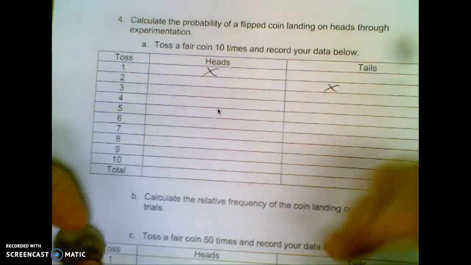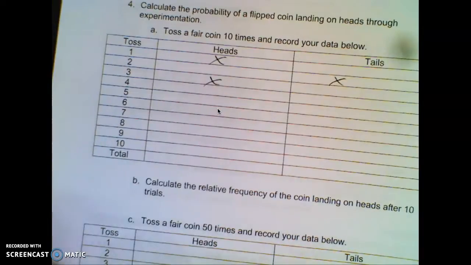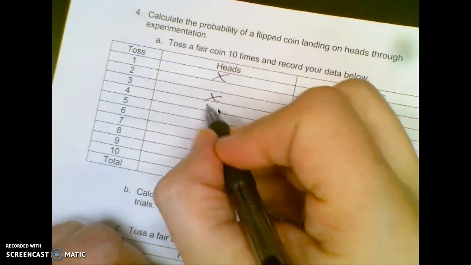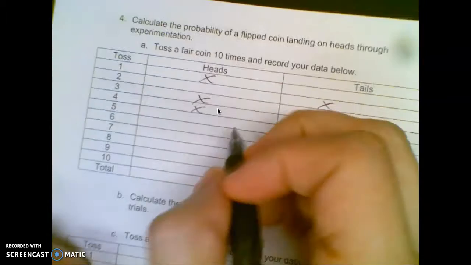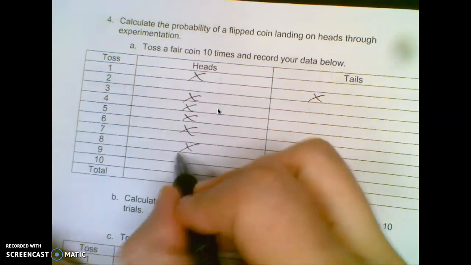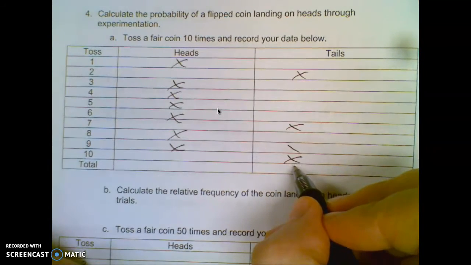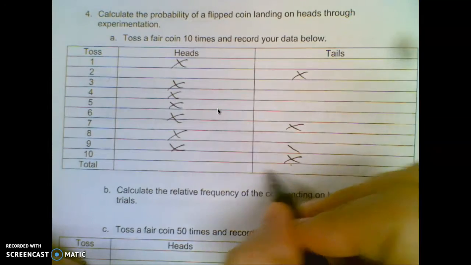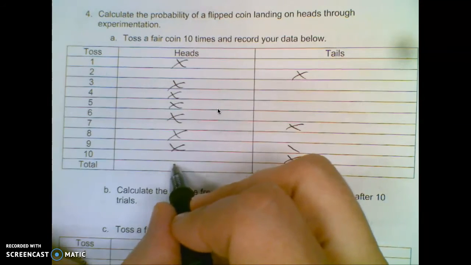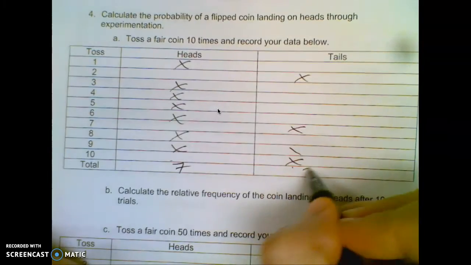You know what's kind of weird is people usually don't count on how many times in a row you can get the same thing. Okay, so let's pretend I did this. Let's pretend I got a couple of those and then a couple more. Let's say we did this. We got 7 heads and 3 tails.